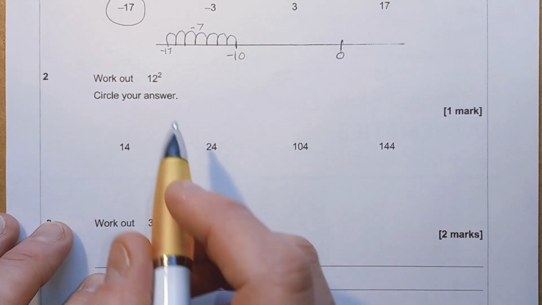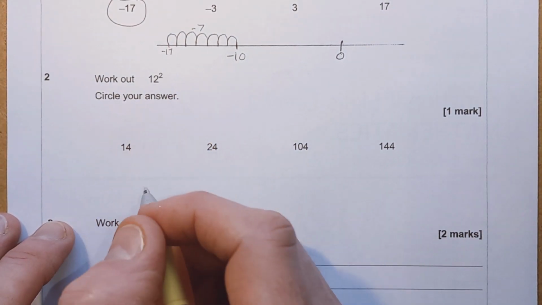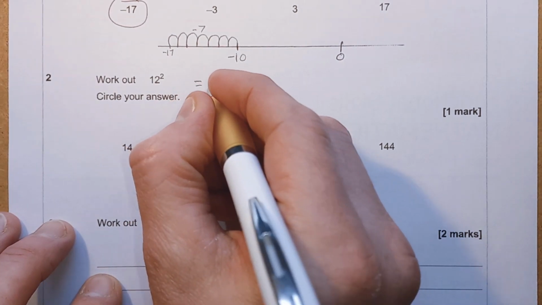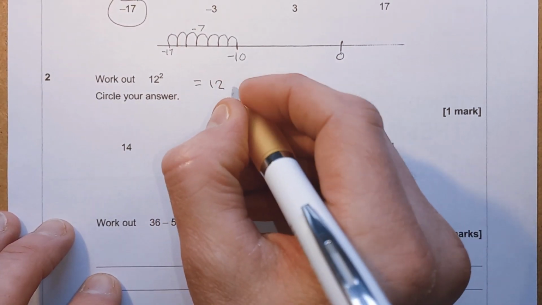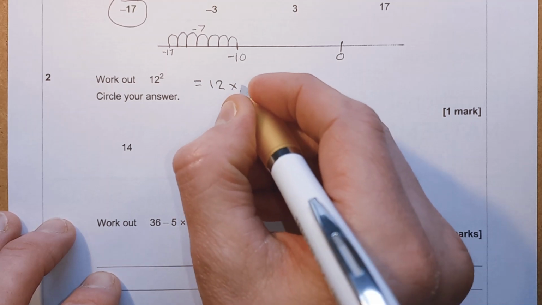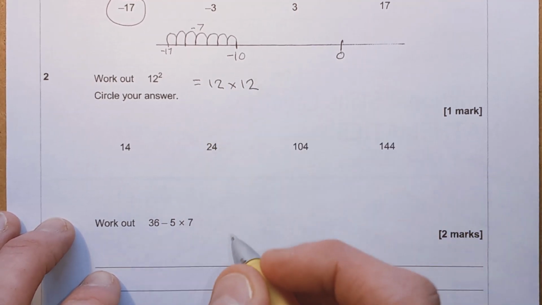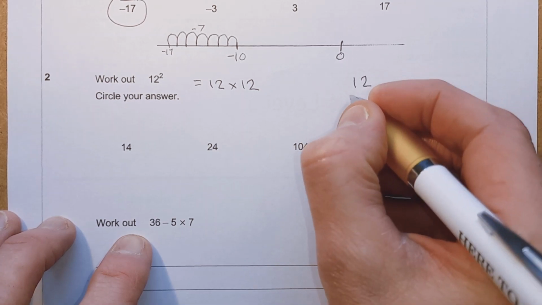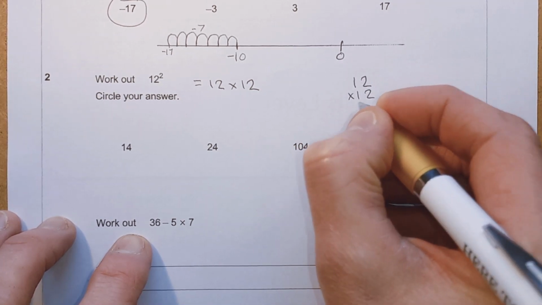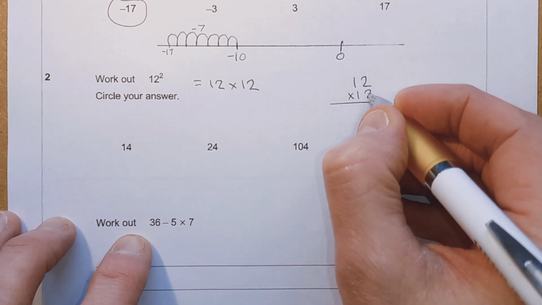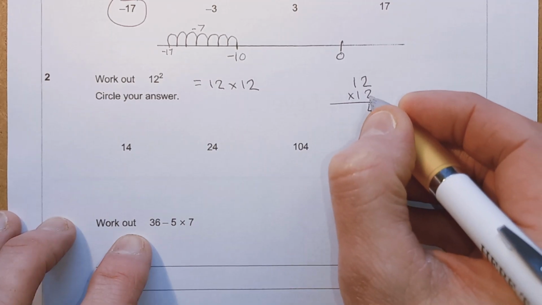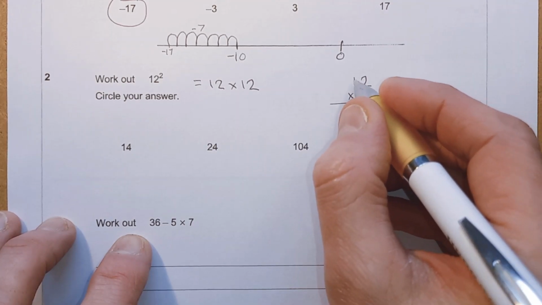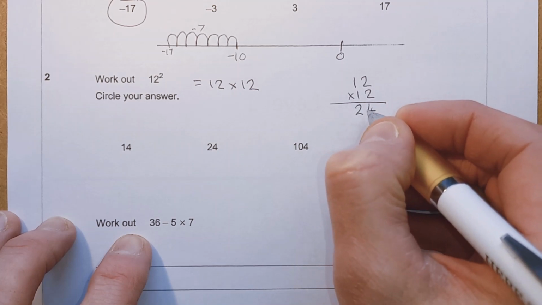Question 2. Work out 12 squared. So 12 squared, that means 12, not times 2, but times itself. So 12 times 12. Okay, and I'm going to do it as a column. So we're going to say 2 times 2 is 4, and 2 times 1, or 1 times 2, is 2.